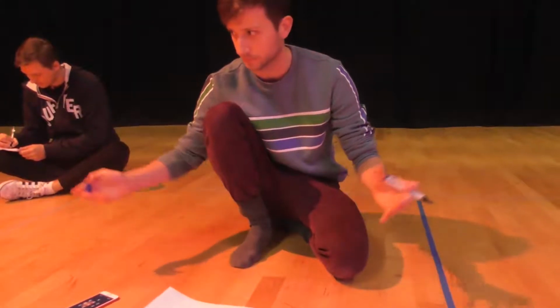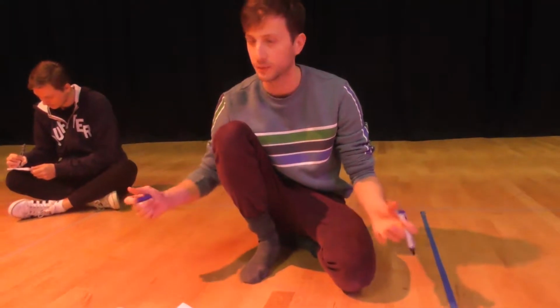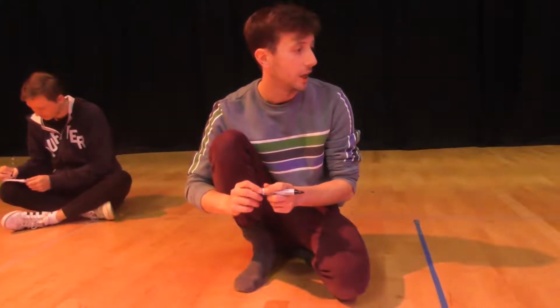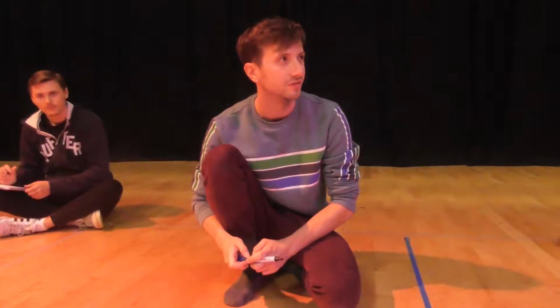So this is the Devising Fish. A lot of practitioners use it. It's in a book called The Secrets of Spontaneous Play, or Spontaneous Performance, written by Chris Johnston.